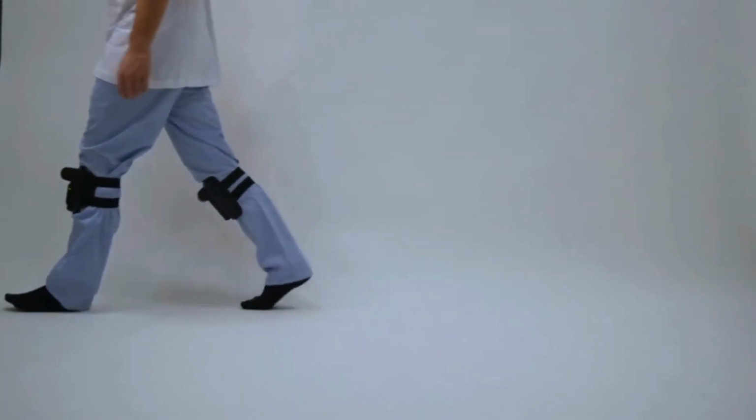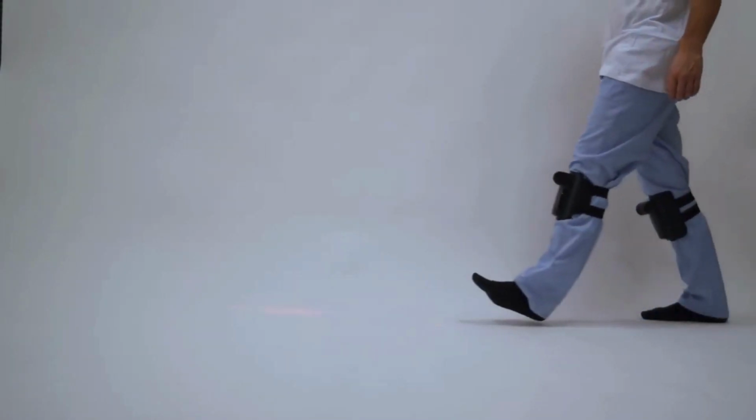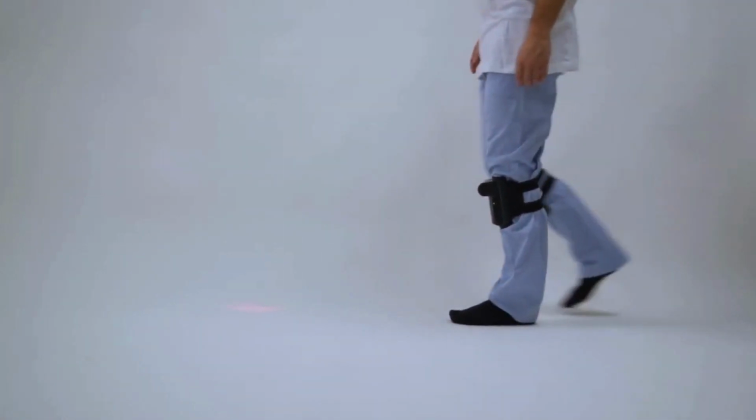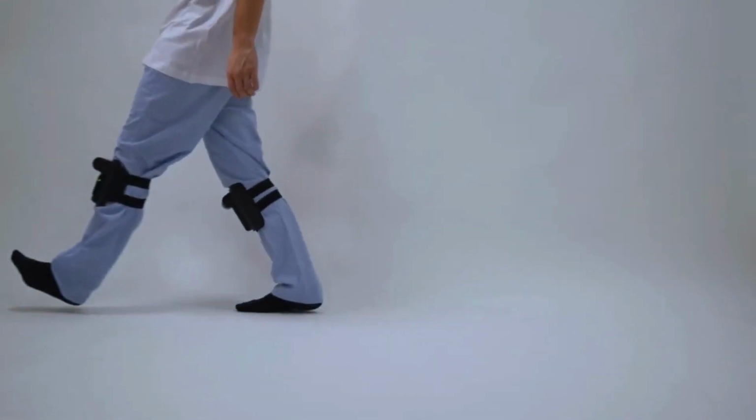Walking with long strides. In this exercise, the patient is asked to walk while lengthening his stride a lot. Visual feedback helps to indicate the target to be reached and to maintain the length set by the physiotherapist.